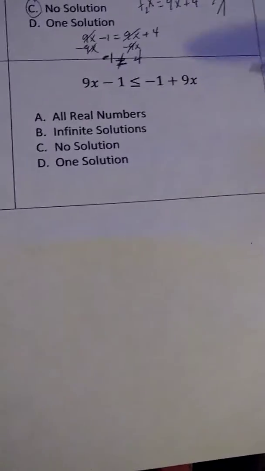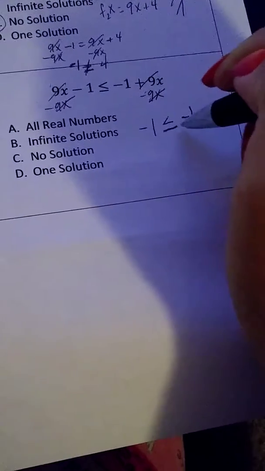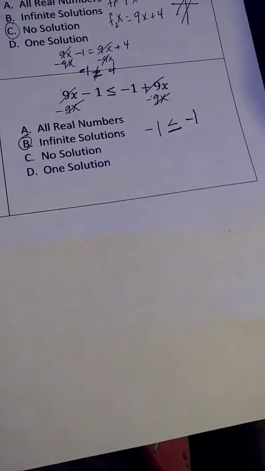Now let's look at this example. Same thing. Subtract 9x. Gone. Will negative 1 ever be less than or equal to negative 1? It will always be equal to. So this would be all real numbers.